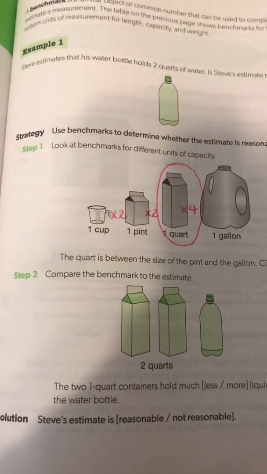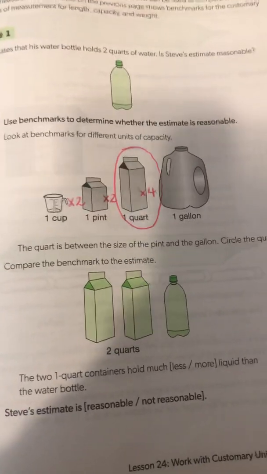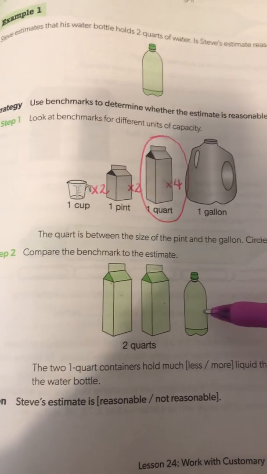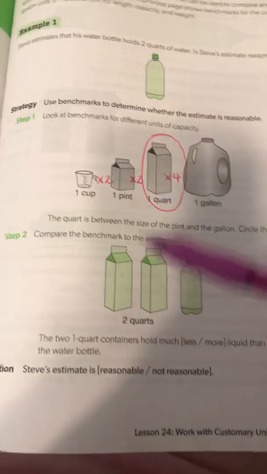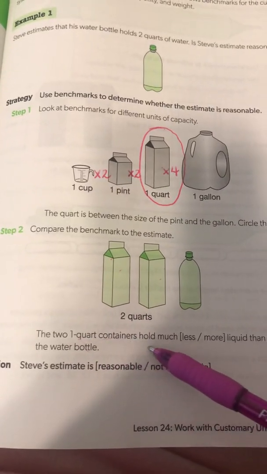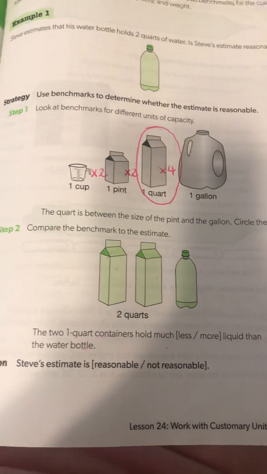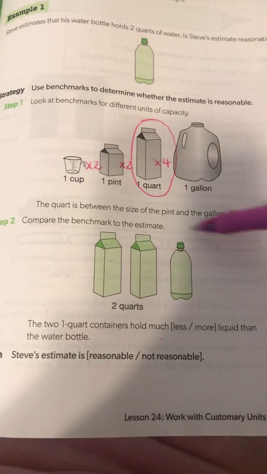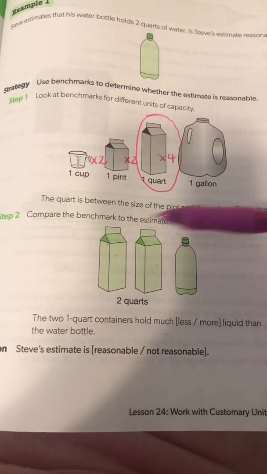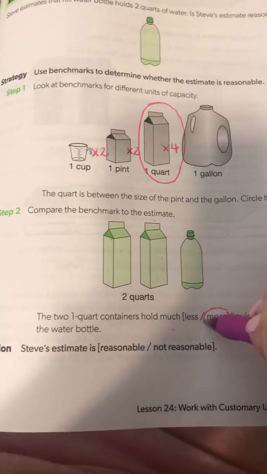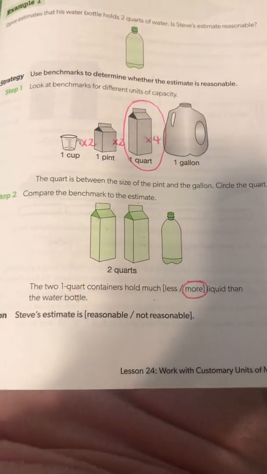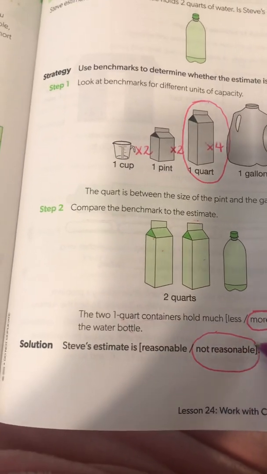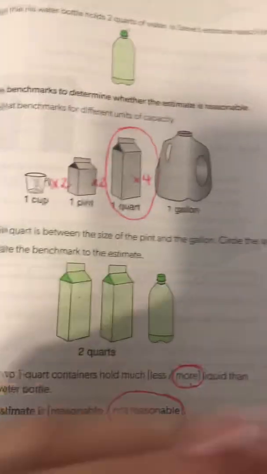Okay, now we have to compare the benchmark to the estimate. So he's saying that it's 2 quarts. So 2 of these bottles make 1 water bottle. So do you think the 2 1-quart containers hold more or less than a water bottle? Well, if I'm looking at 1 quart, it seems to be very close to the size of the water bottle. So 2 quarts I feel like would be too much, or more liquid than he needs. So his estimate is not reasonable.